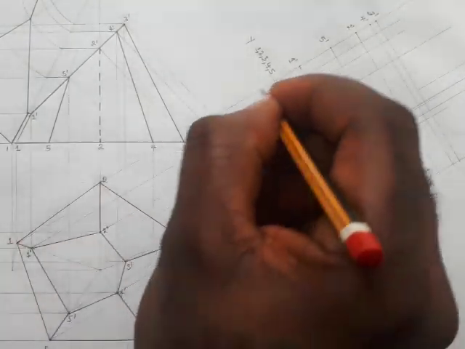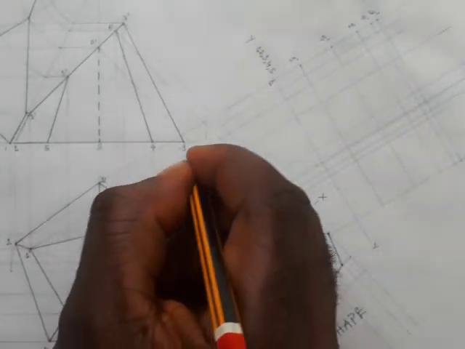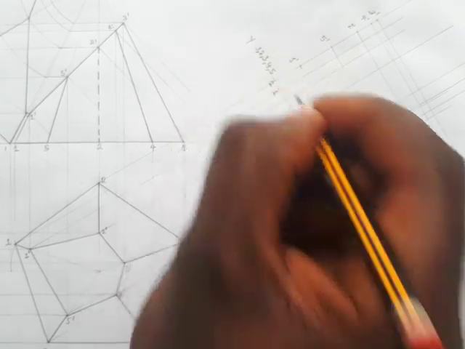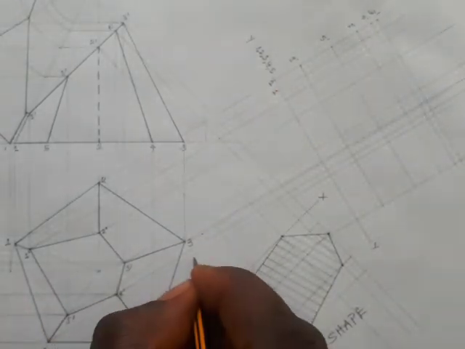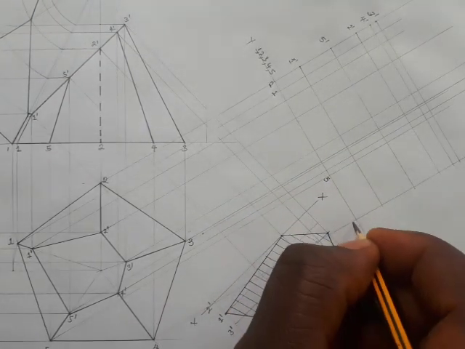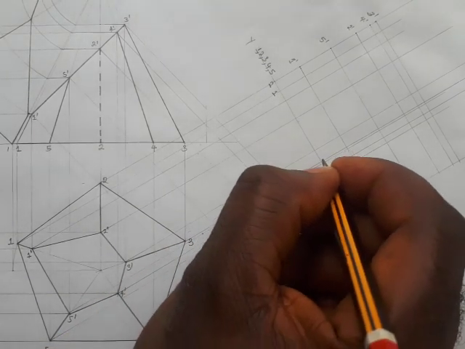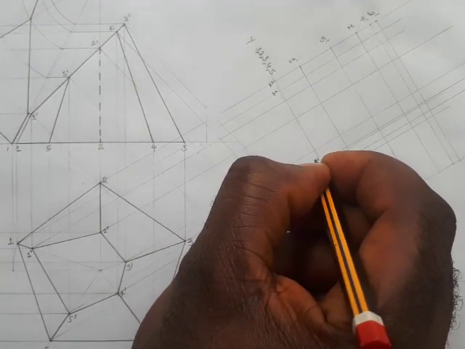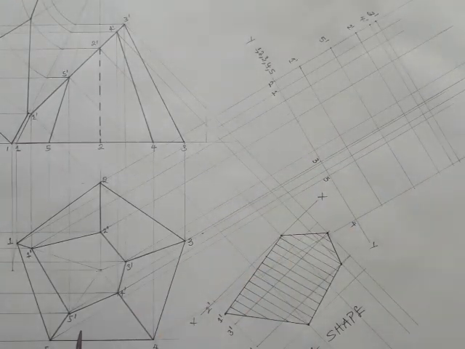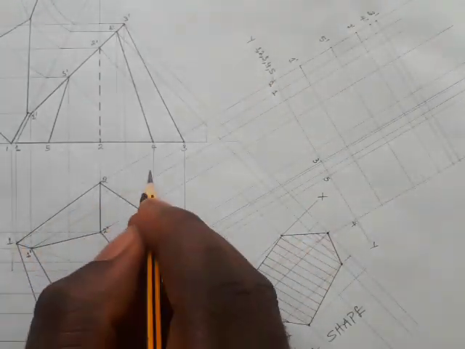So this is 2, so you write 2 here. This is 1. Trace 1, not prime, ordinary 1 and 2. This is 5. Trace it, don't miss it. This is 4. Trace 4. This is 3. Remember, the 3 is the one on the left. This one is the 3, not this one. I think that's all. So we have 1, 2, 3, 4, 5. So that's it for the base.